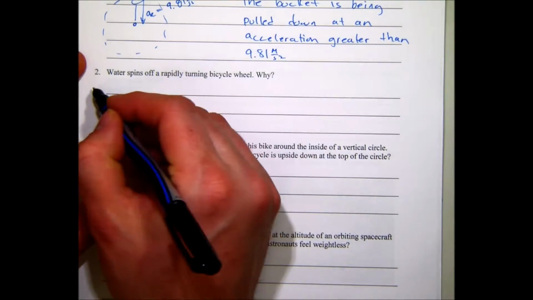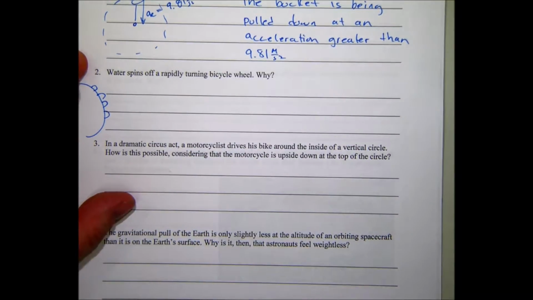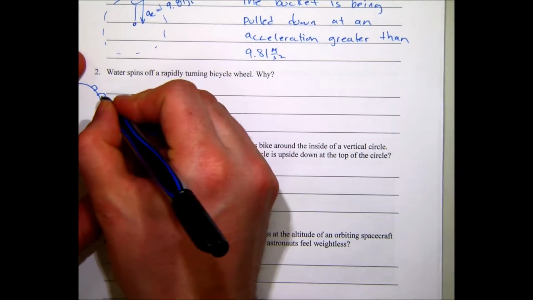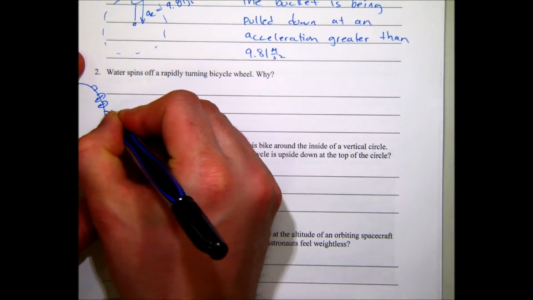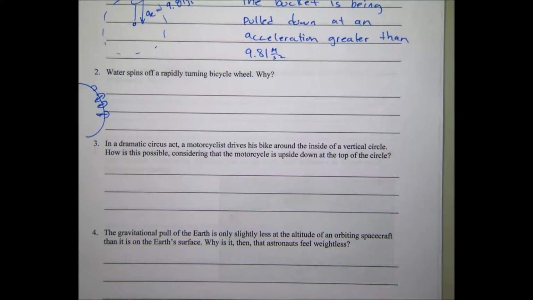If you have a wheel, and there's droplets of water on it, which are exaggerated in this photo, the adhesive properties of water attract the water to surfaces. So water wants to stick to things.